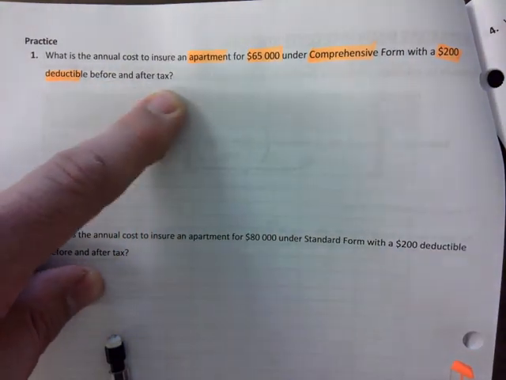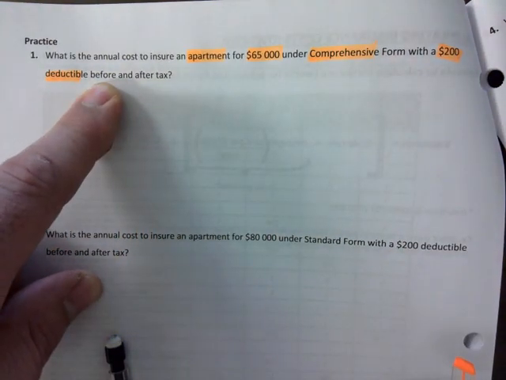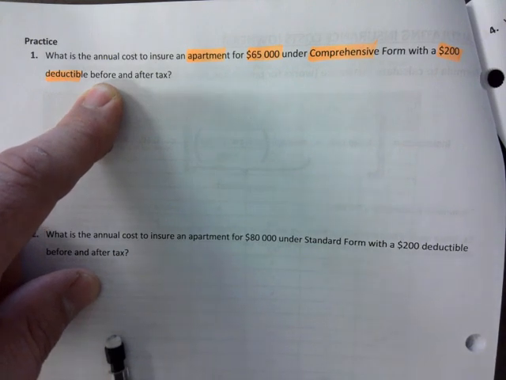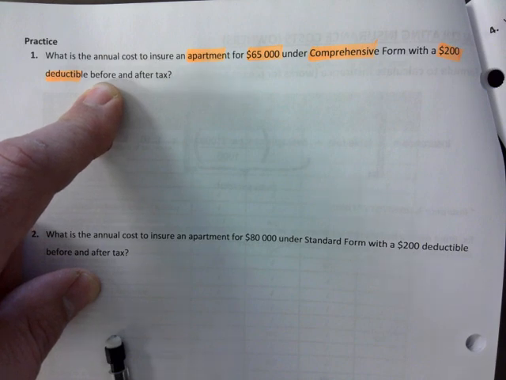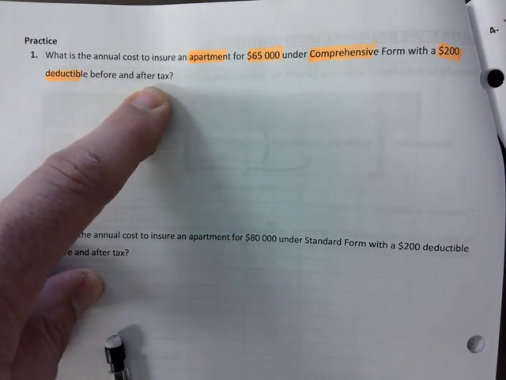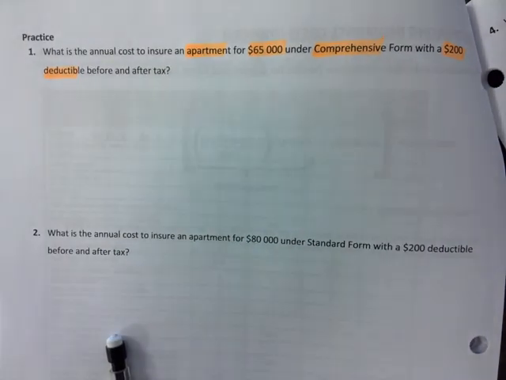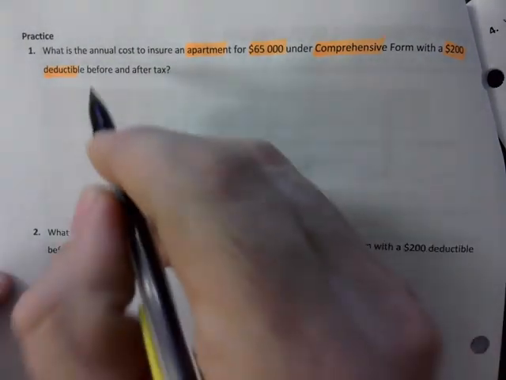The reason why I do before and after is because on the exams, the province sometimes stops at before. It actually says before tax. So you have to stop. You can't do the times 1.07. But if it says after tax, then go ahead and multiply it by 1.07. So you need to be able to do both.